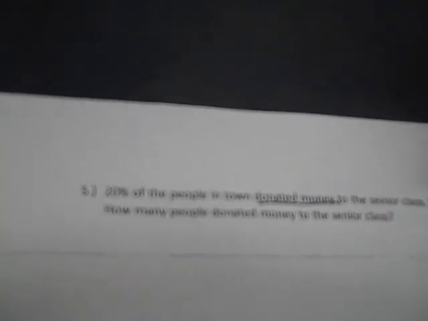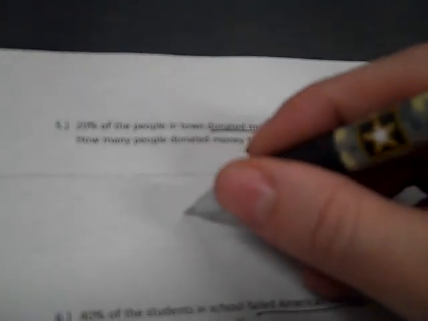Now the back side, you got percents, but you don't have those words that indicate add or subtract. So I set up the problem different. It's a different type of percent problem. 20% of the people in town donated money to the senior class. If there are 300 people in town, how many people donated money to the senior class? So there's no words that would indicate add or subtract. So I set up my proportion with part whole. You always want to define your part, donated money.